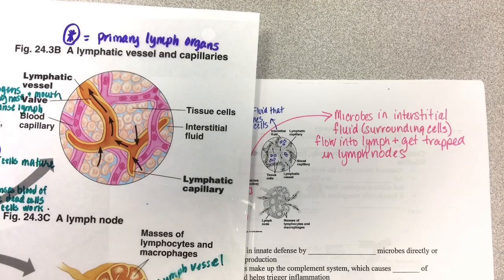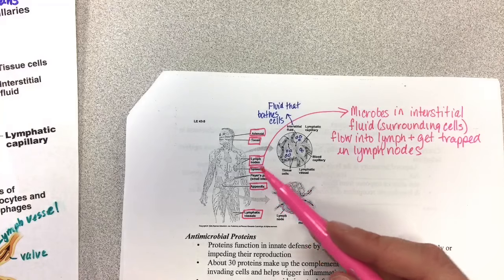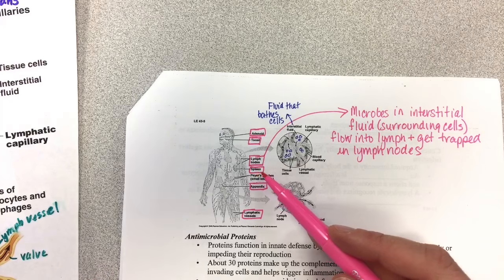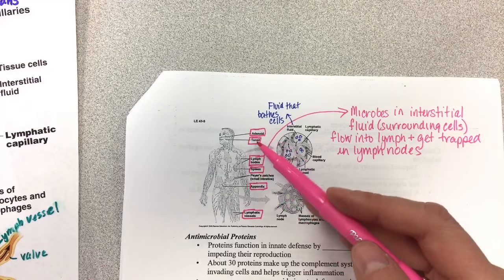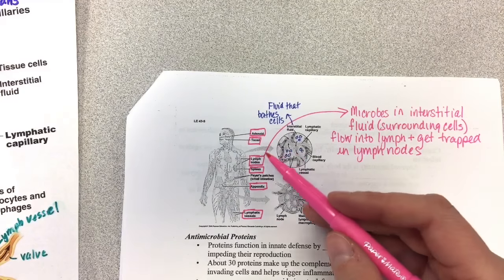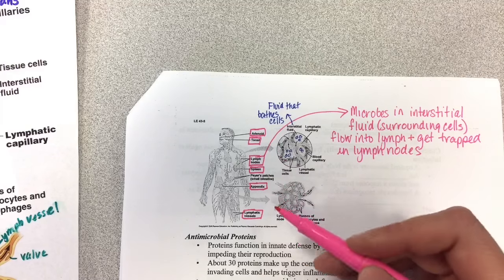That's what happens. And this happens also in the spleen. It can get trapped in the spleen. Microbes in the blood get trapped in kind of like a net-like structure in your spleen. It does the same thing with your tonsils and so on. So while I put an arrow here for the lymph nodes, all of these work in that manner.